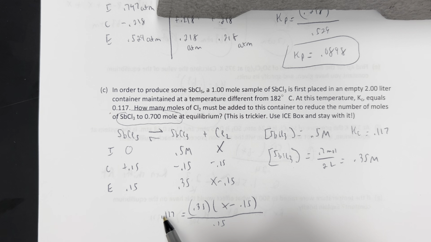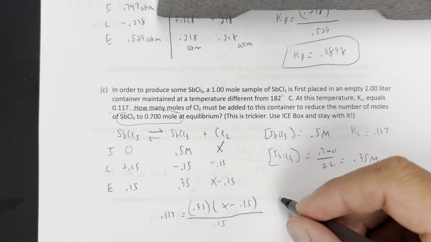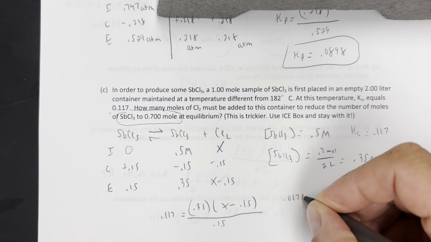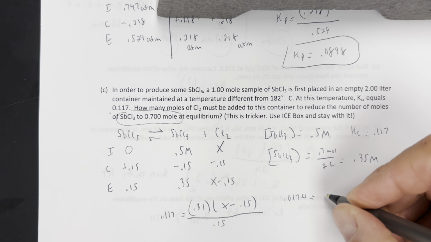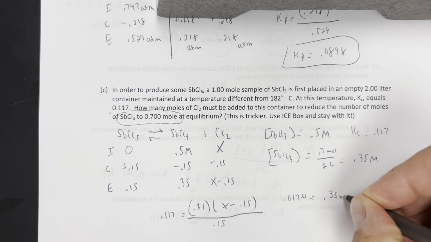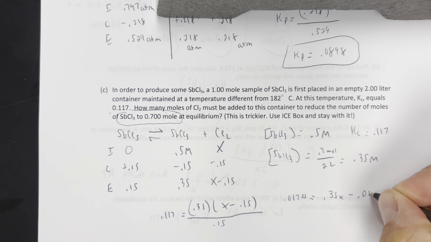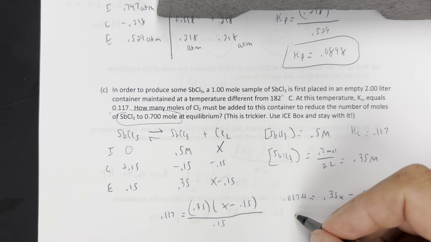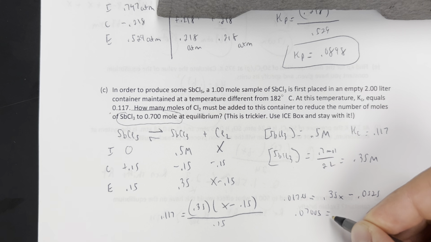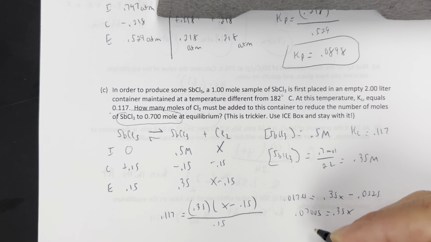Cross multiply, distribute that through, go from there. I'm not going to do all the algebra. Well, I can do the algebra. When I cross multiply, I get 0.01755 equals 0.35x minus 0.0525. Combine like terms, move this to the other side, you get 0.07005 equals 0.35x. x is 0.2.